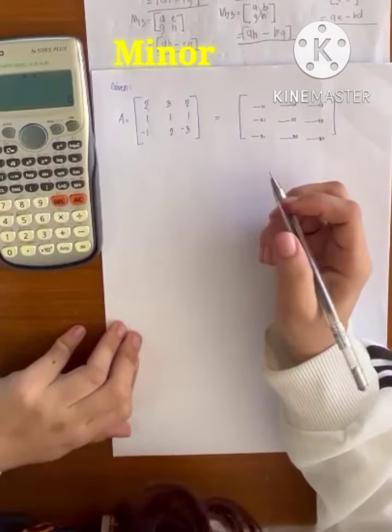Next, we're going to find the minor M12, which is 3. So we are going to eliminate the first row and the second column. Our remaining elements are 1, 1, negative 1, and negative 3. So we have to multiply 1 by negative 3 minus 1 by negative 1. Negative 3 minus negative 1. So we have negative 2. We have negative 2 in our minors.